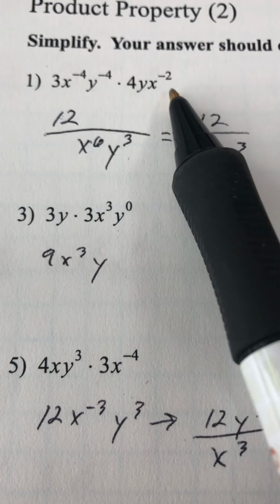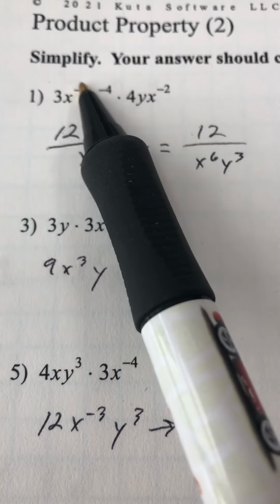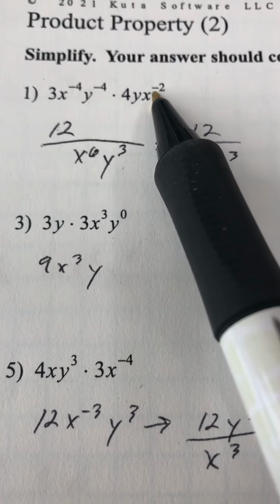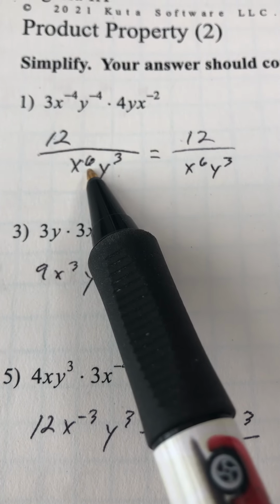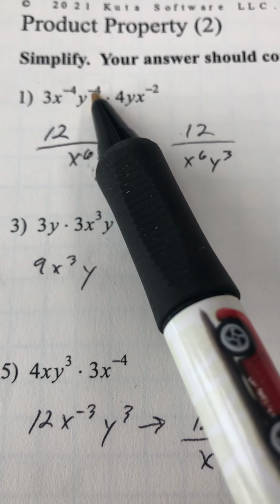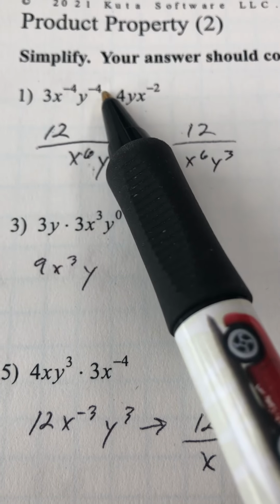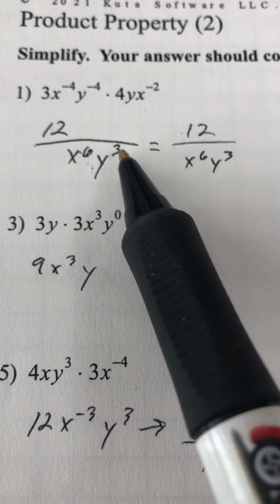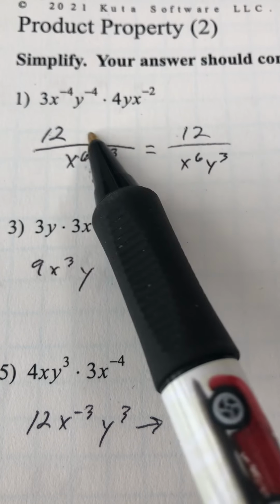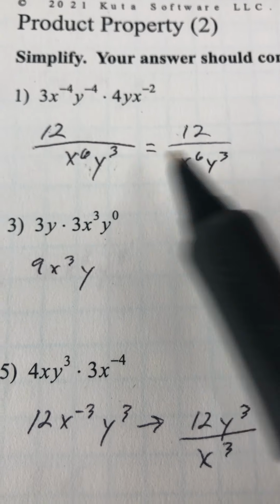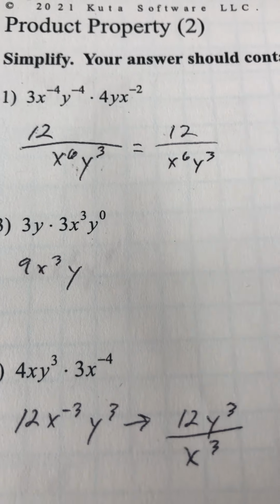X to the negative 4th times x to the negative 2nd. Remember, when we're multiplying, we add the exponents. So negative 4 plus negative 2 gives me negative 6. I went ahead and just put it down below in the denominator. Y to the negative 4th and y to the first, that would be negative 4 plus 1 is negative 3, so I just put it down at the bottom. This kind of looked ugly because I didn't know if there was going to be anything more to add up here, so I just straightened it up. So I have 12 over x to the 6th, y to the 3rd.